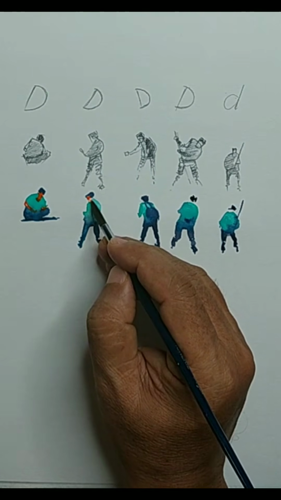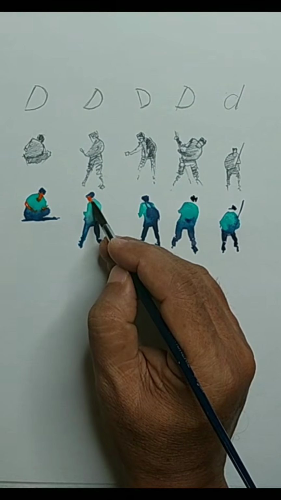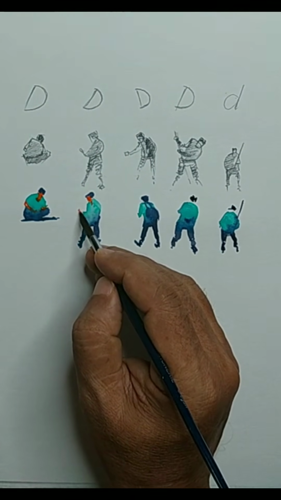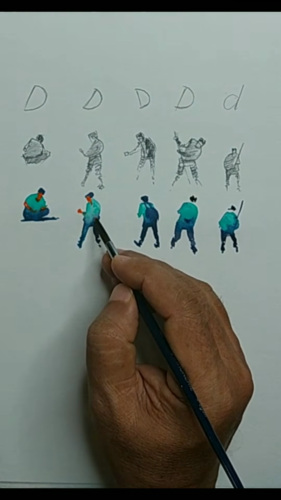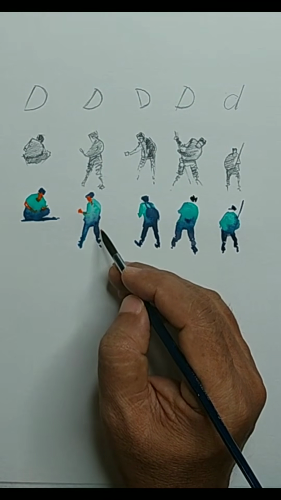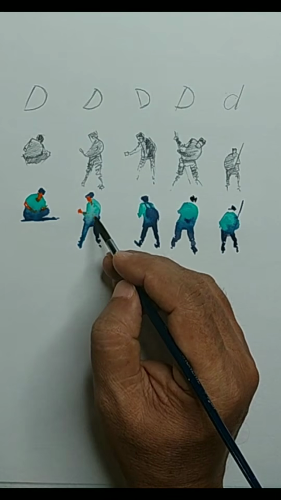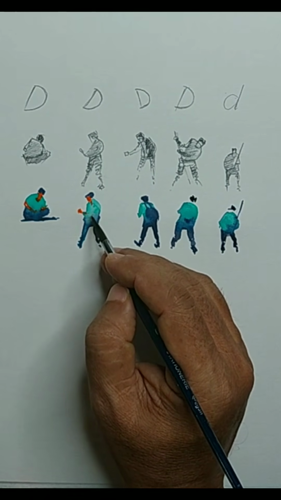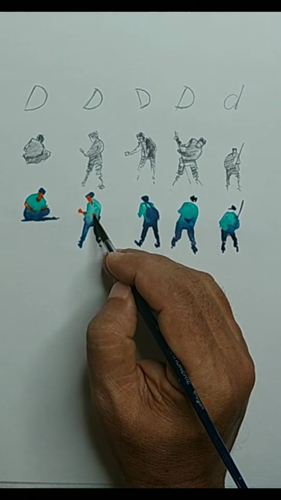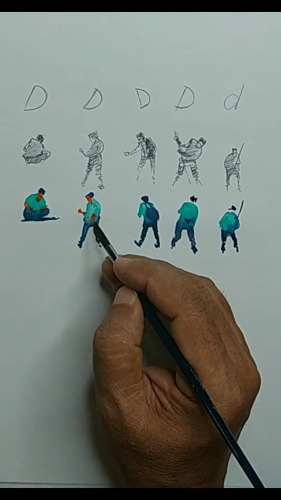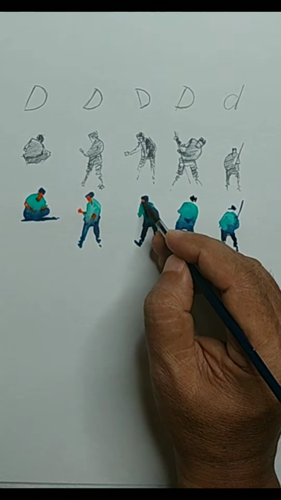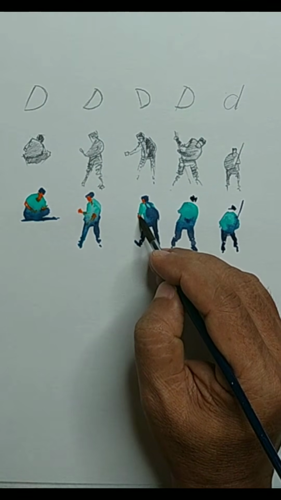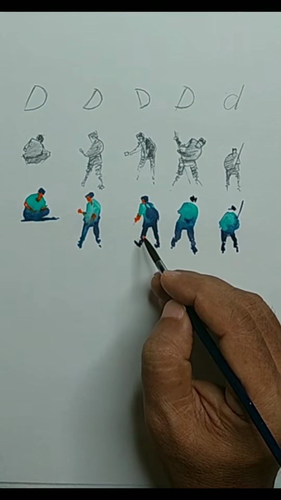But the face and the lower arms, they are seen. So you can paint those things with orange color. The precise color, precise shape is not important, but the suggestivity is what we are looking for. A little bit of the face. We are seeing him from the back side, so we don't see the full face.